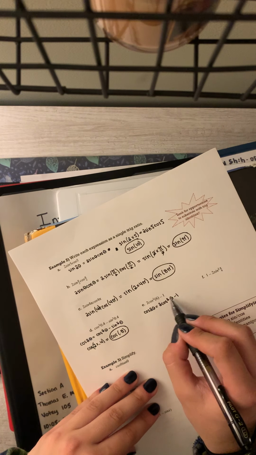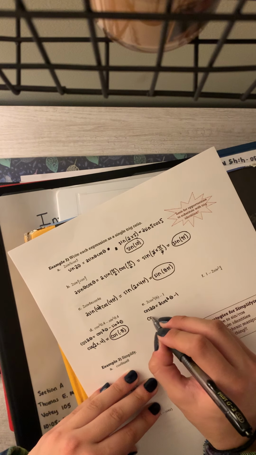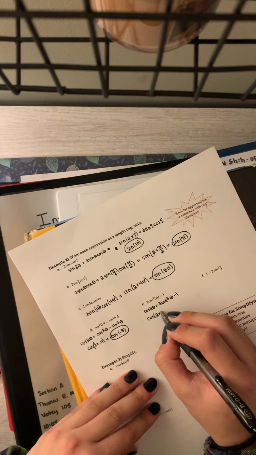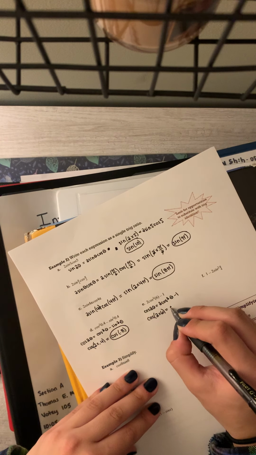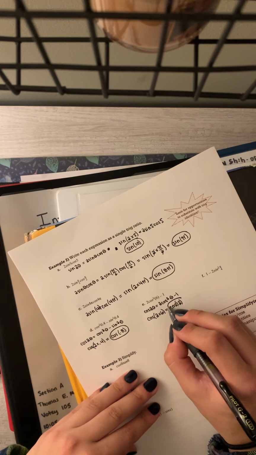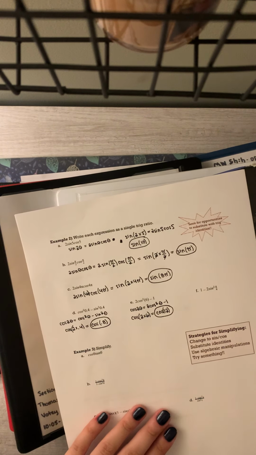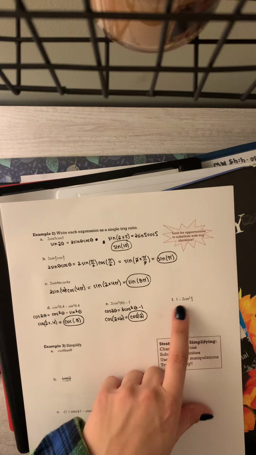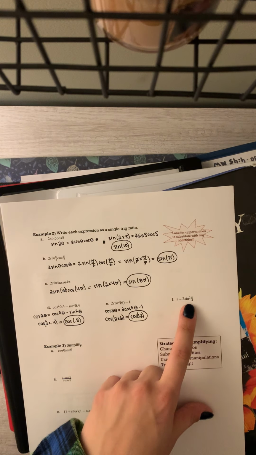We can see that the theta value is going to be 6. So cosine of 2 times 6 is cosine 12. And finally, for part F here, we see that our format is 1 minus 2 sine squared theta.